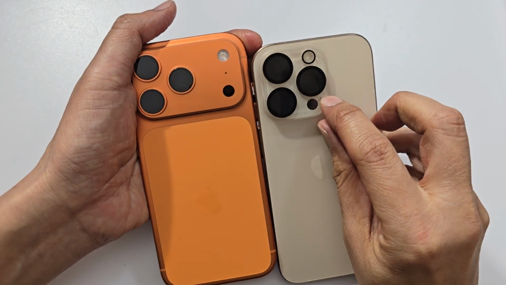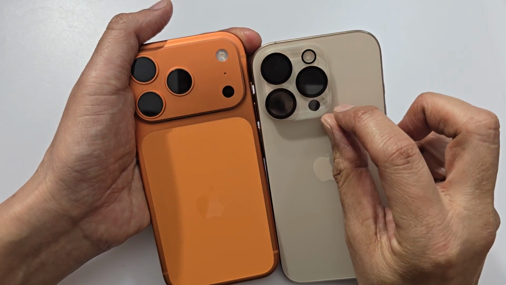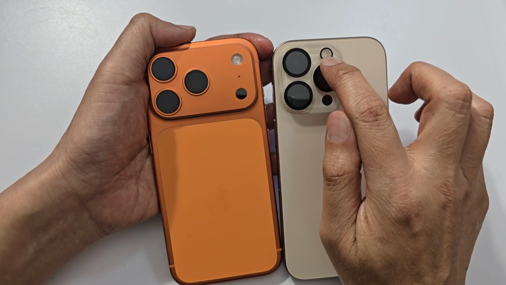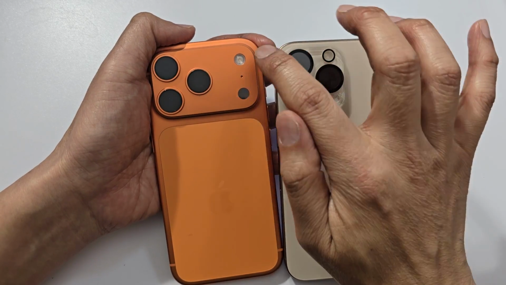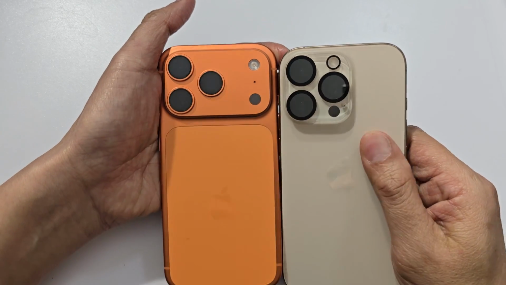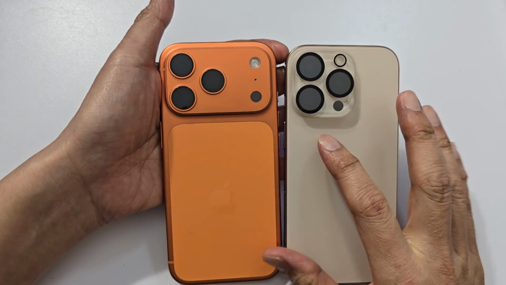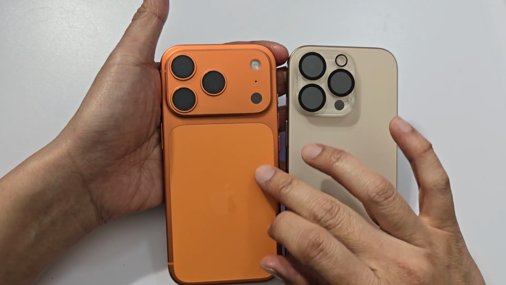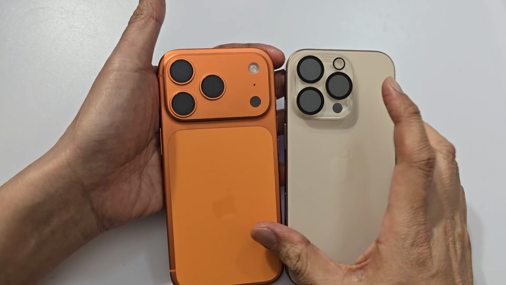Similar here. There is a button over here on this side, and you got the sensor and the flash. The flashlight is at the top right here. So that is the comparison between the two, and there is also a small compartment down here at the back.